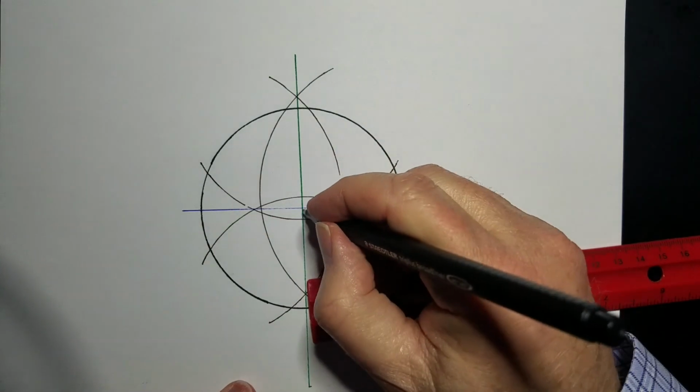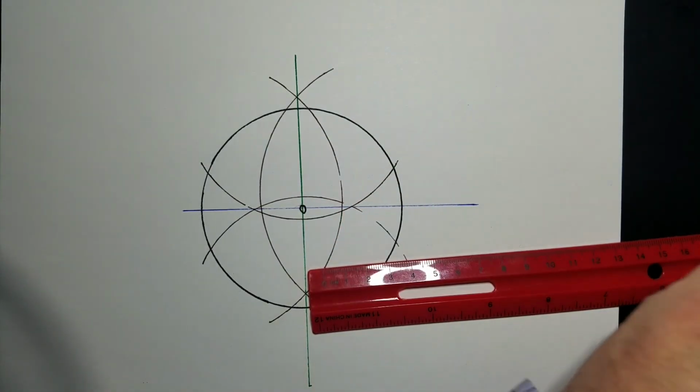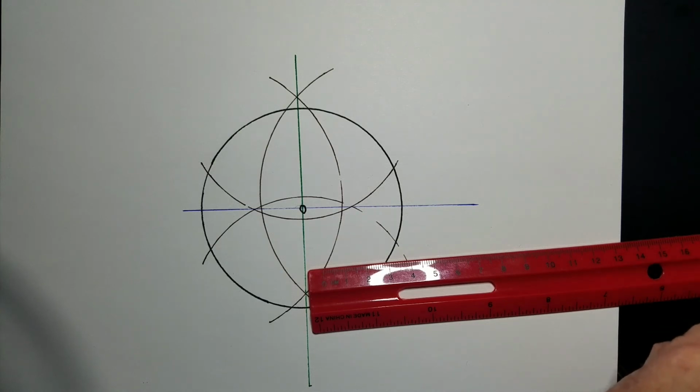So that's how you use a compass and some geometric construct techniques in order to find the center of a circle. And that's really handy to do if you're doing any type of demonstration or building something where you need to know the exact center of the circle.